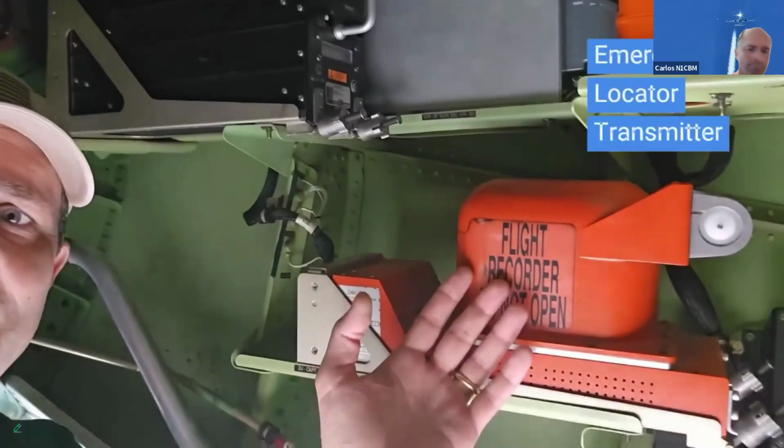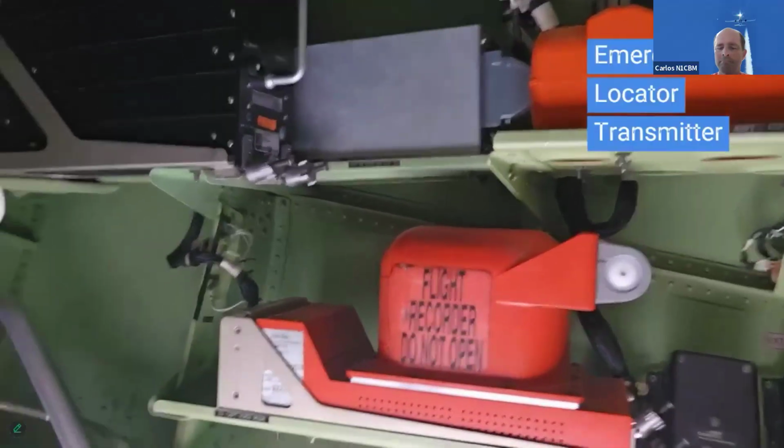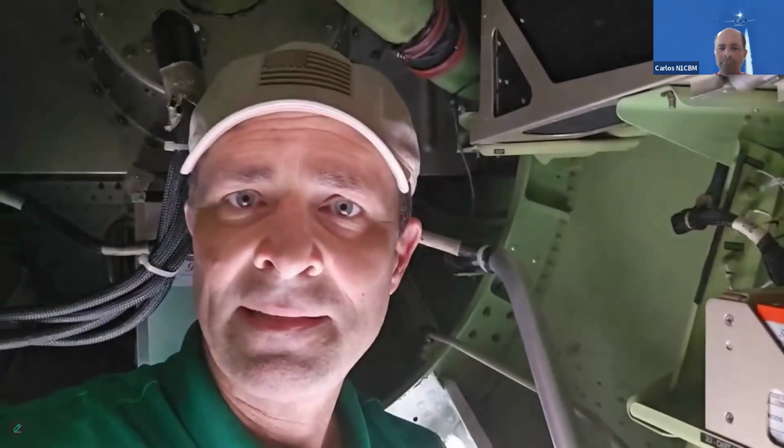Now sitting inside the hellhole here, which is the aft cone of the airplane, which contains a bunch of the systems needed for safe operation of the flight: hydraulic systems, power supplies, and other things like these orange boxes, which are the ELT and the flight data and cockpit voice recorder. Black boxes, you know what they are for.